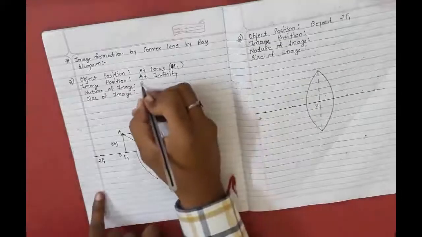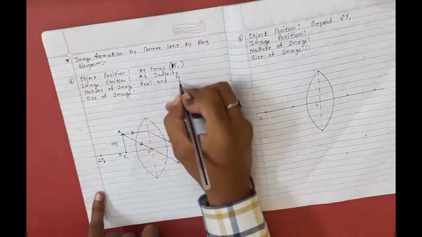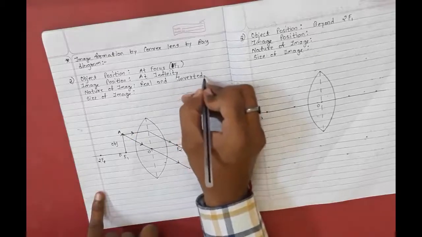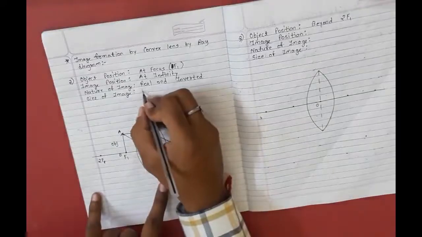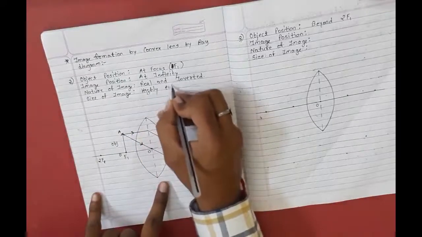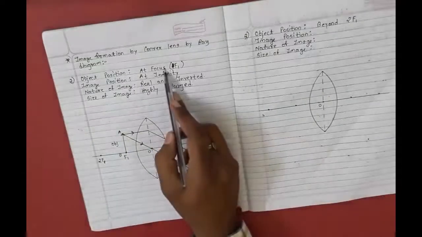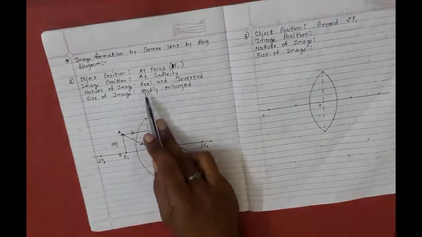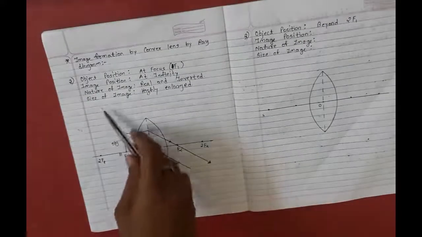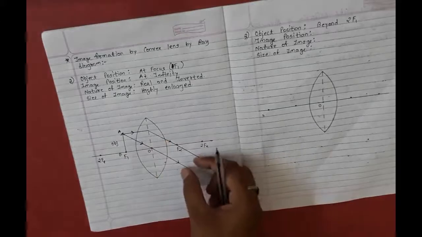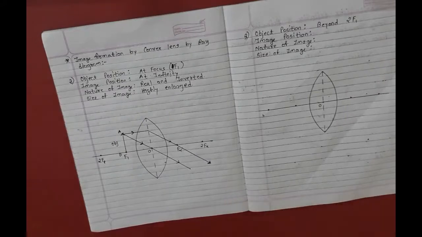As for nature, again it's real and inverted. Whatever the image is, it will be real and inverted. Okay, and the size is going to be highly enlarged. Okay, so this is the second diagram for the convex lens. My object is at focus, image is at infinity, nature of the image is real and inverted, size of the image is highly enlarged, because the image is going to form at infinity, so obviously its size is going to be bigger than the object.